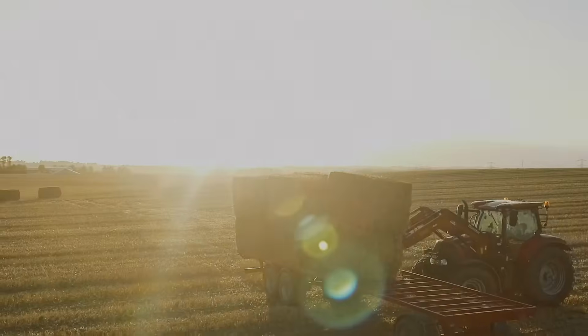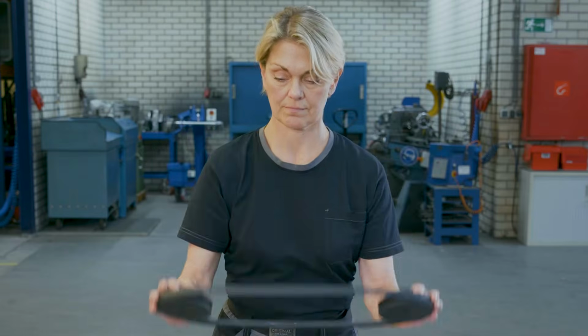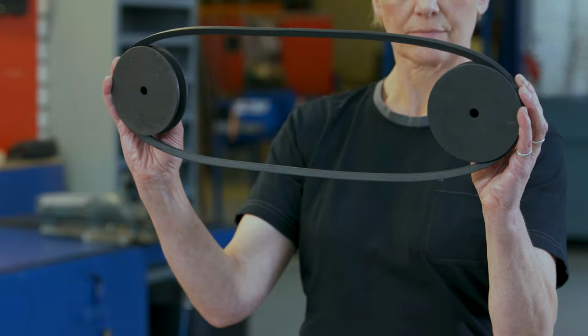We see belts everywhere in the agricultural industry, in harvesters, balers, loaders, reapers, and so on. They connect two or more pulleys, linking a power source to an application. In short, belts play a crucial part in power transmission. To find the type of belt you need, you'll need to ask yourself what environment the belt will be operating in, and if you're replacing an old belt, you'll need to find out what kind of belt you have and how long it is.